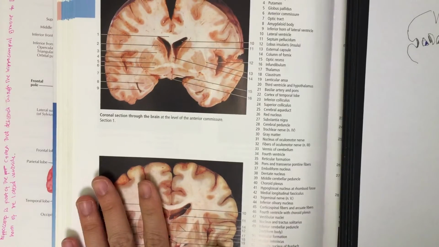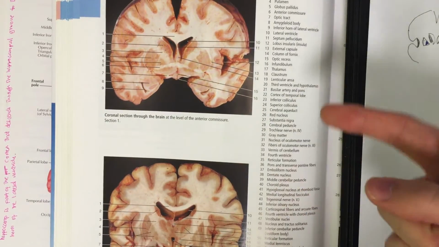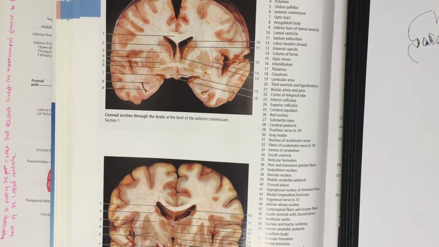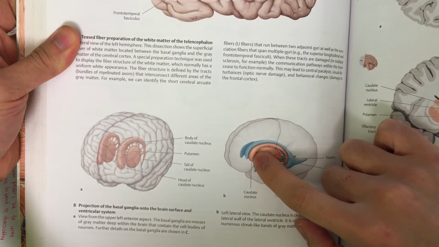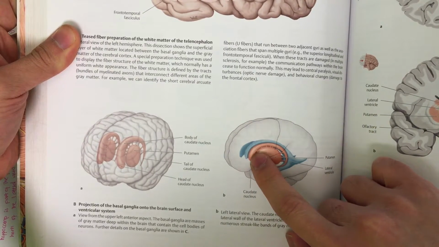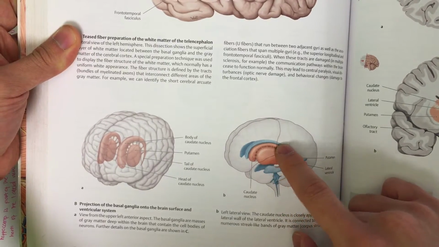But in this cross section, because it's more posterior, the shape of the caudate nucleus differs. I hope you remember how the caudate nucleus looks. Let me find a picture of it over here. So this is the caudate nucleus. When you cut over here, it was more inferior, but as you go posterior, it starts to increase in height.